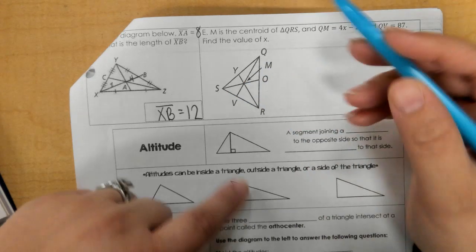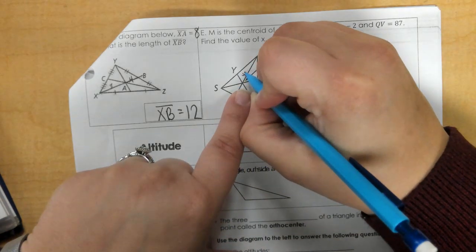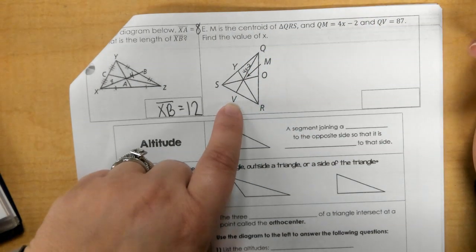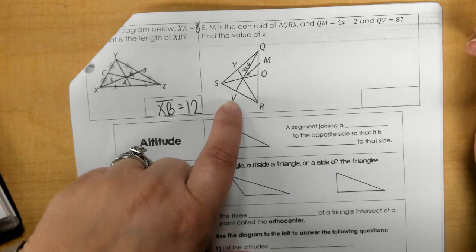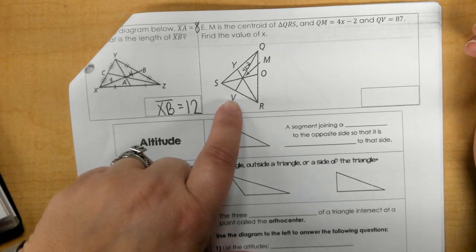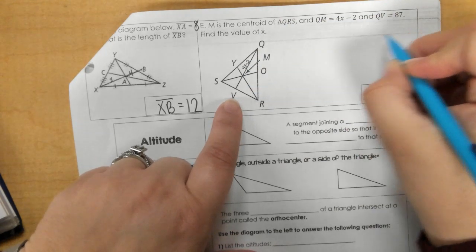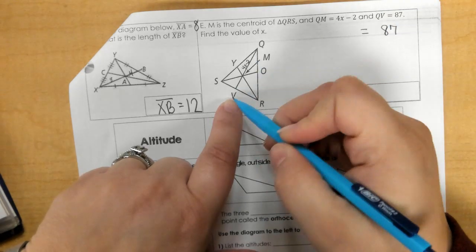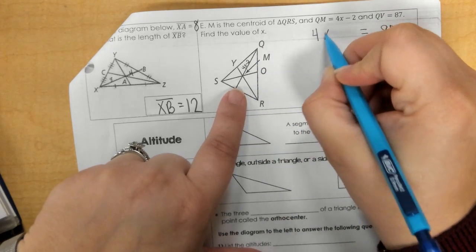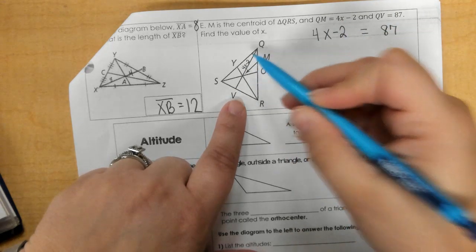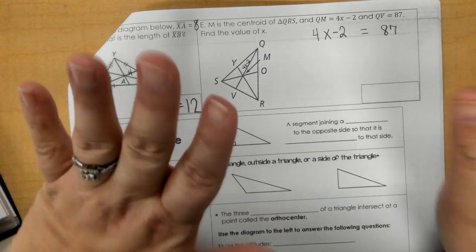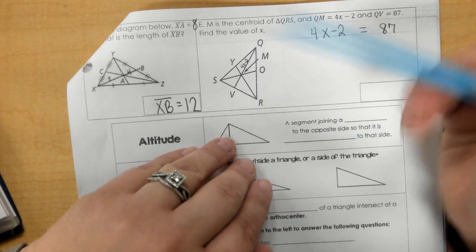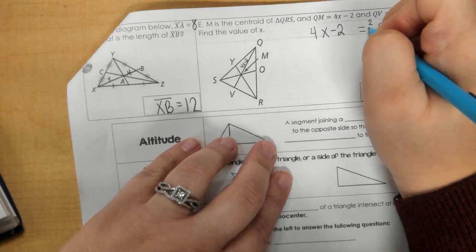For letter E, M is the centroid of the triangle QRS. QM is 4x minus 2. And QV, the whole distance, is 87. Find the value of x. All right, so we know that QV is 87. That's the whole distance. And we also know that the 2/3 piece is 4x minus 2. So we can think of it as this part is 2/3 of QV.